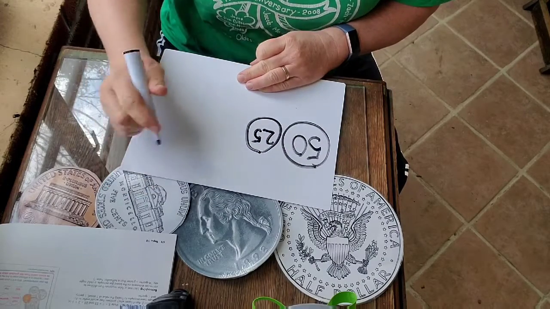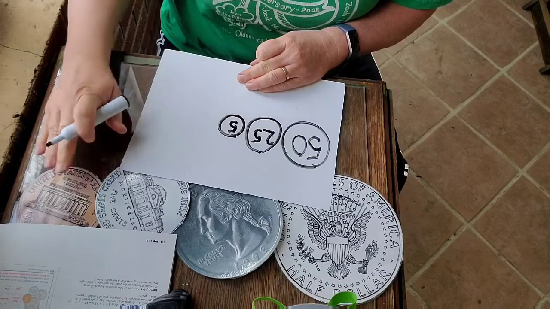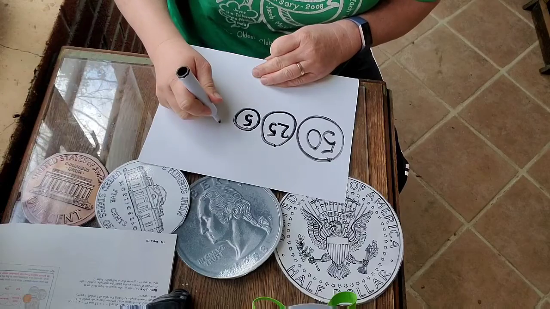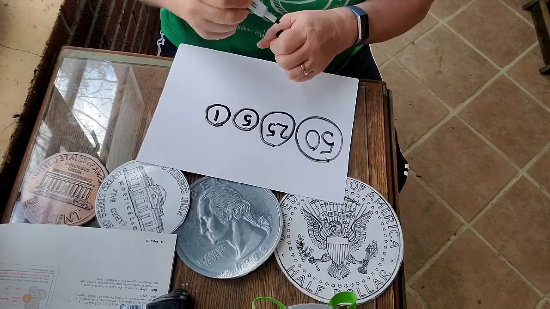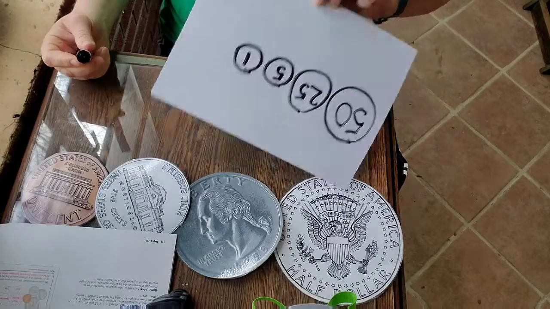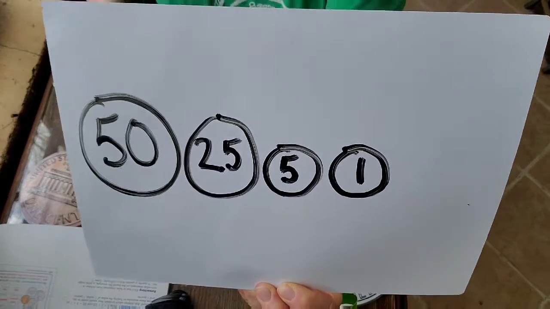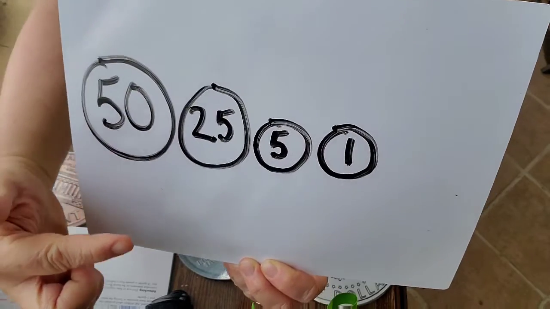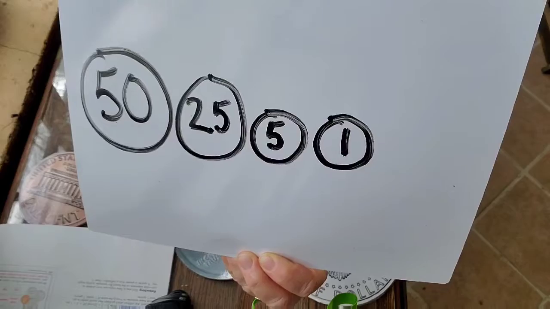The next coin was a nickel. So we draw a smaller coin and write 5. And the last coin was a penny. A penny is about the same size as a nickel, and we put a 1 in it. So here we go. This is what your paper should look like. This is the same set of money. So let's count it again. 50, 75, 80, 81.